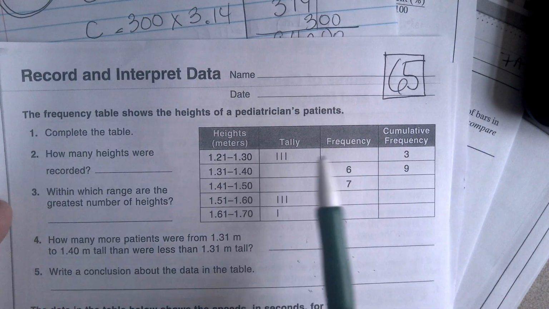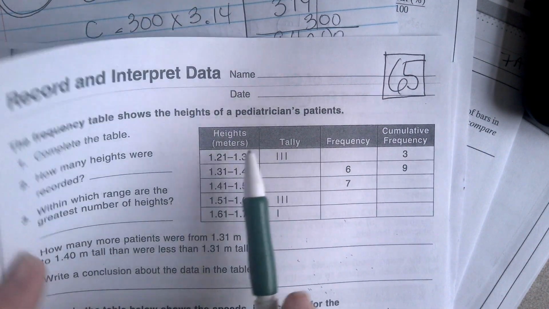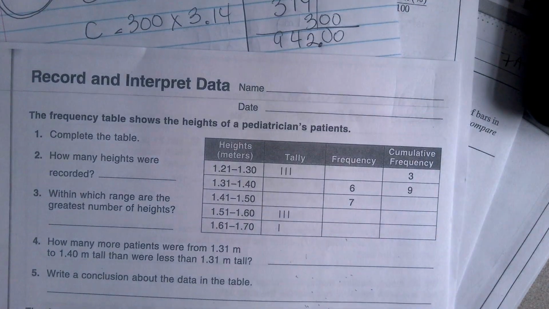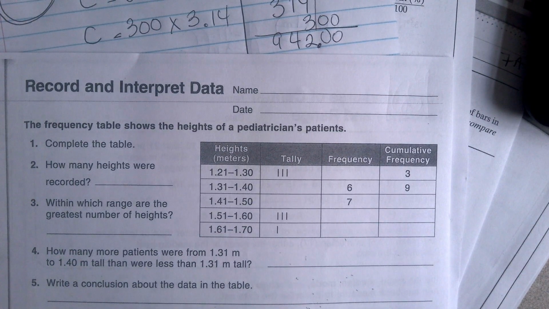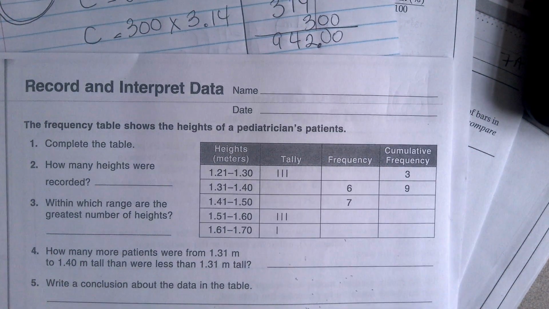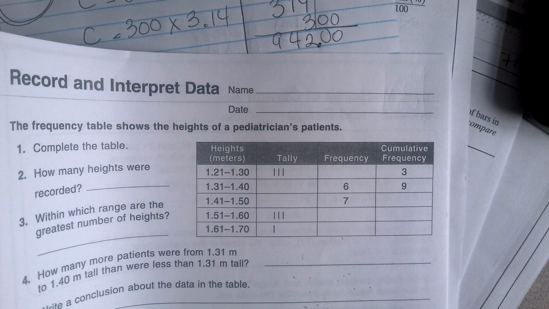A frequency table has, do you have front and back? You should. Okay, then give me yours, because you should have a front and back. Okay, thank you. You probably took them from the back. Here, you need a front and a back.